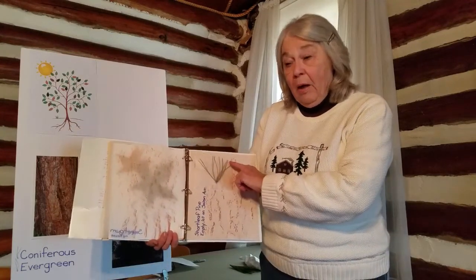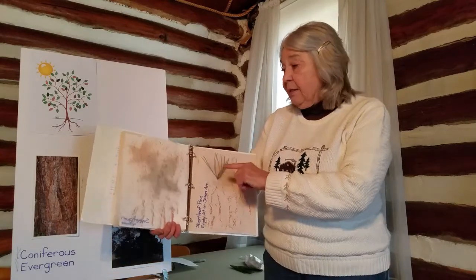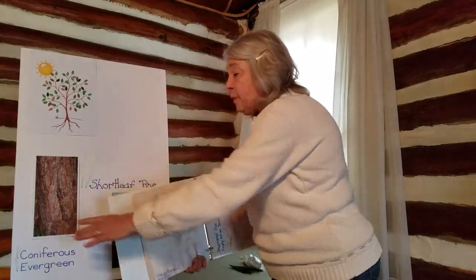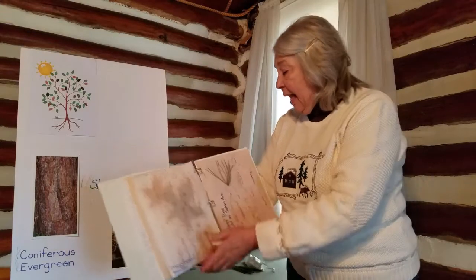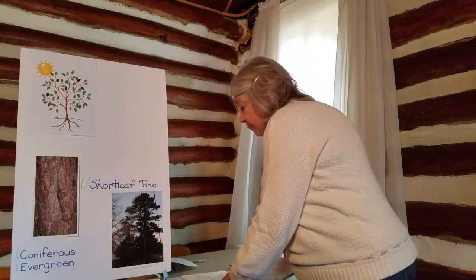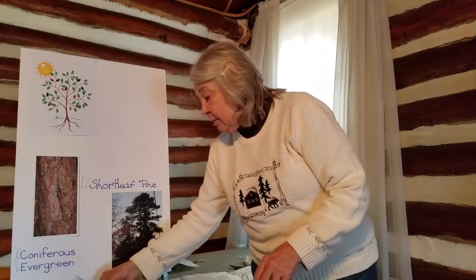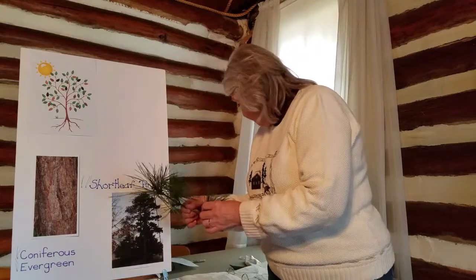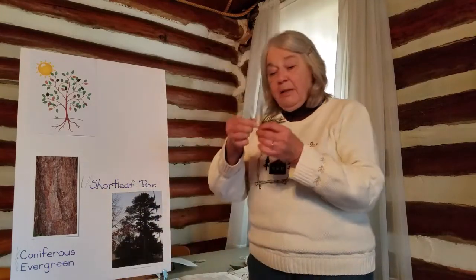Now, how else can you identify a pine? In addition to the plates on the bark, it has its leaves, or as we said, its needles. And the needles are at the ends of sheaths.